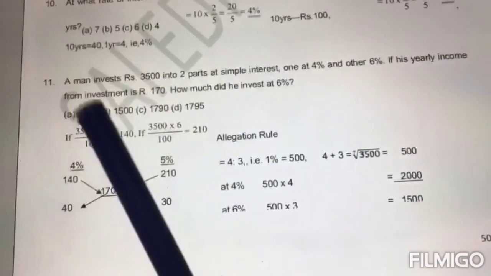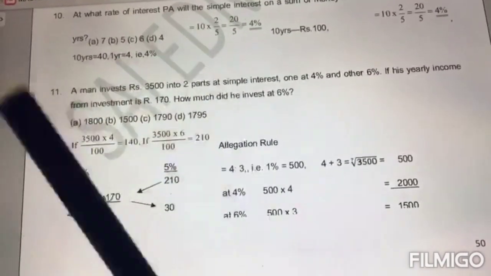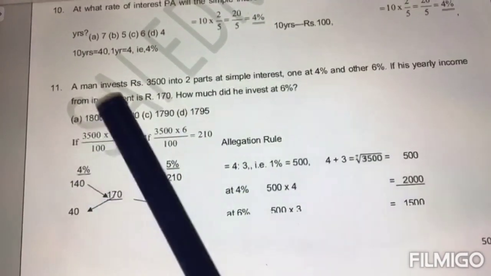So we're going to start with part 2 of simple and compound interest. We did part 1 yesterday. I do hope you're following the lectures. So let's get our books and pens together and get started. All right, number 11. We finished number 10 yesterday, so number 11.